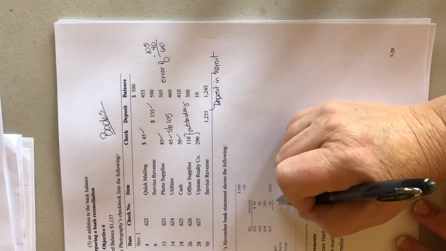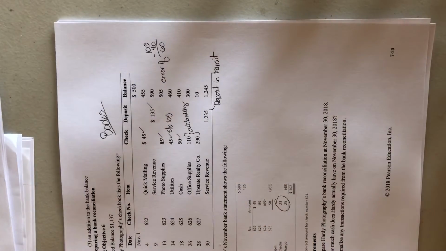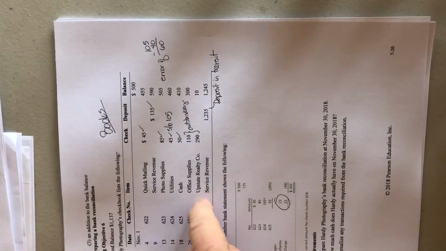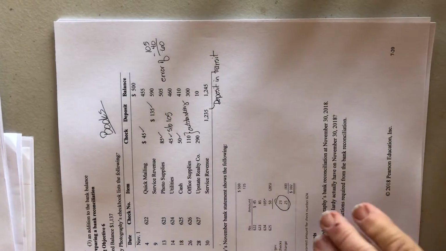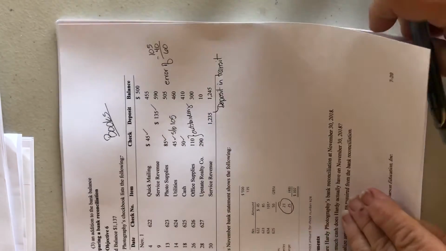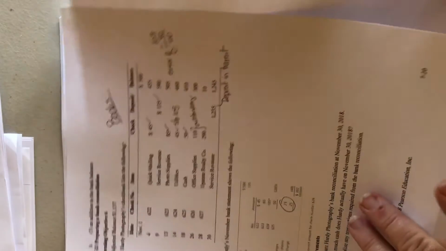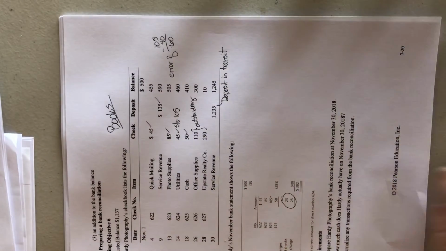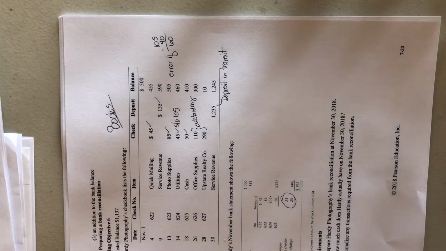And then we also need to recognize that there are some charges on the bank statement that we don't have in our books yet. So I'm going to have to put this below, and we'll have to flip back and forth to it. I don't really like doing that, but that's all I can do.